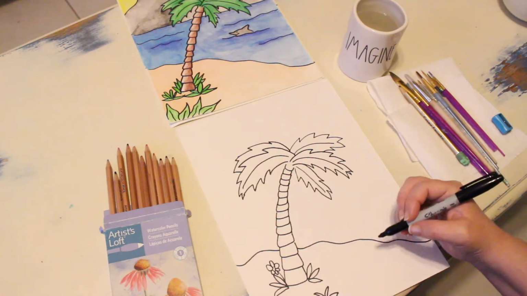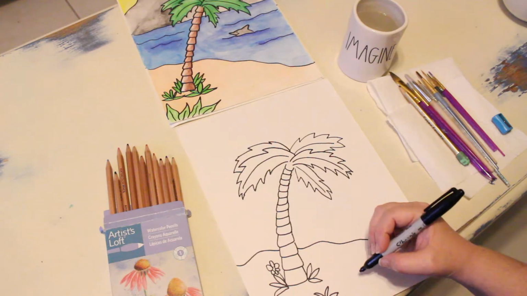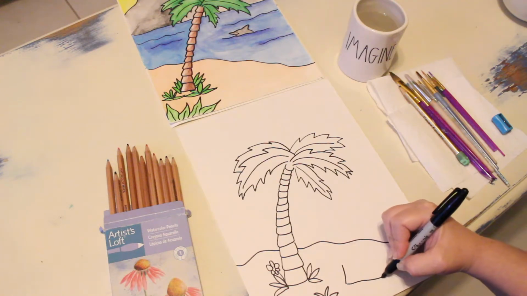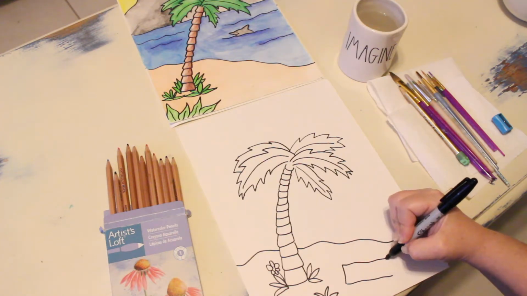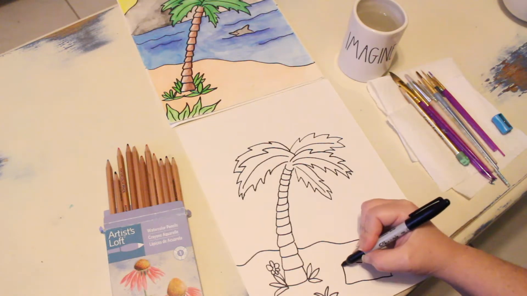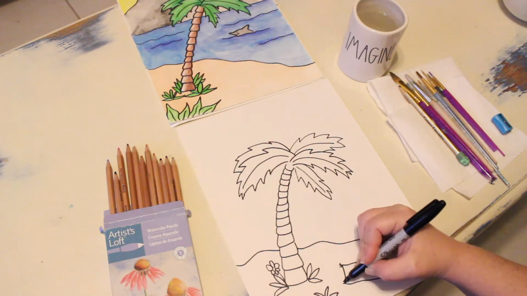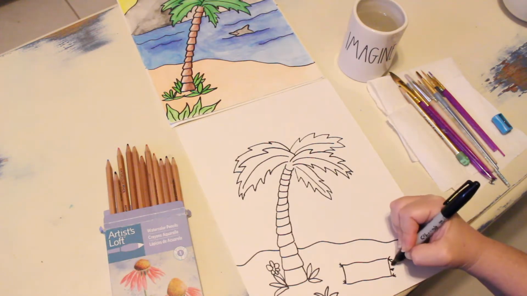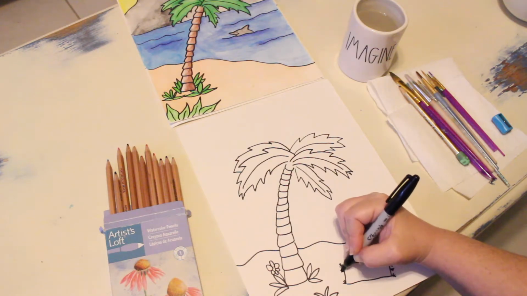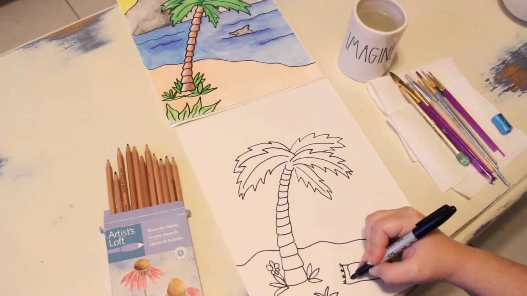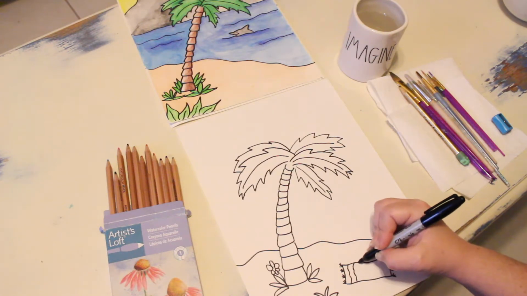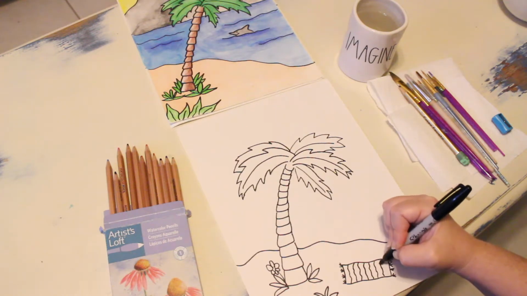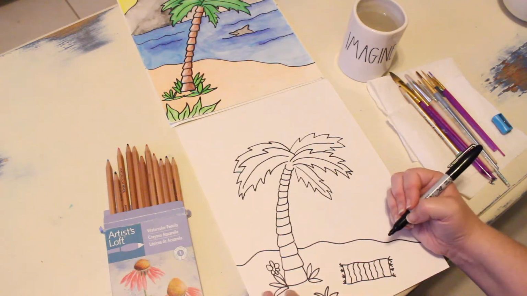Okay. And if you really wanted, well, we can do, let's see, maybe our beach blanket just underneath the palm tree. That'll be fun to color in later.